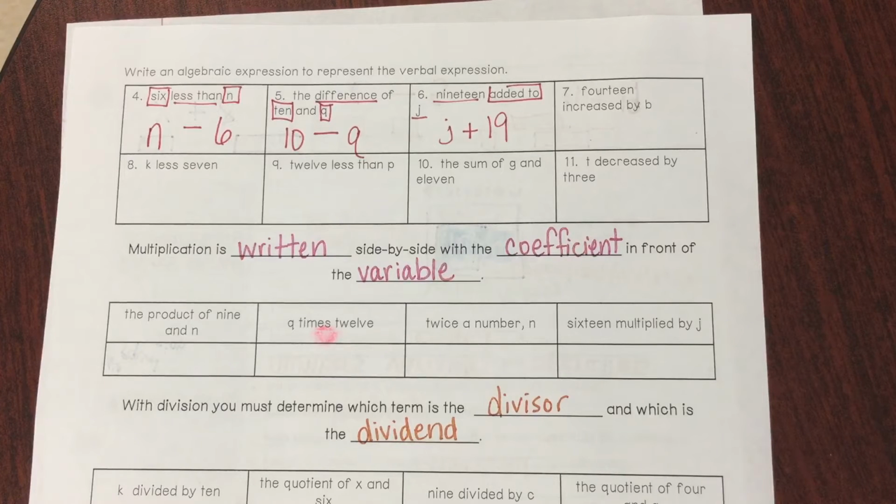But you could do it the other way too. Okay, that's a good question. Can I do it the other way? Does it matter which order I do it in? It doesn't matter which order I do it in when I'm adding, right? Correct? Okay. This is the new one.